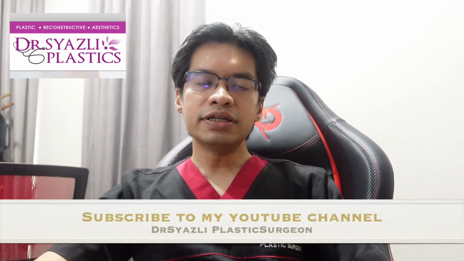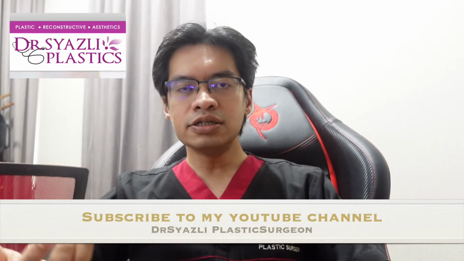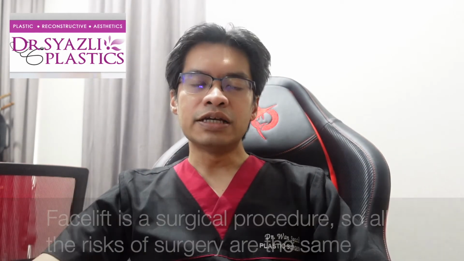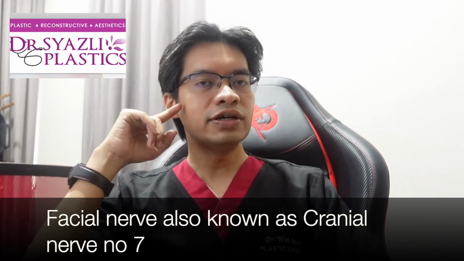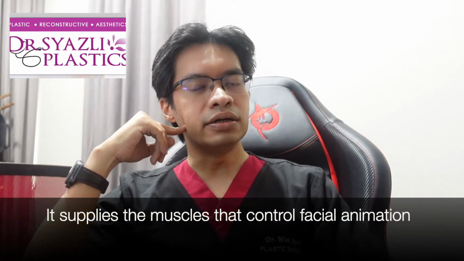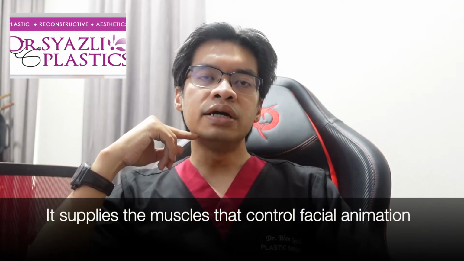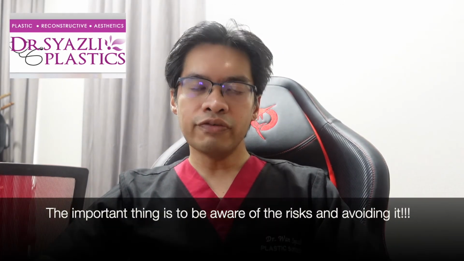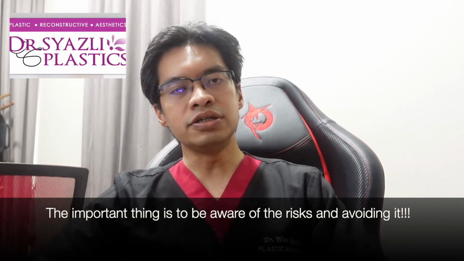Right, so what are the complications? The risks and complications of facelift, like any other surgery, include a risk of bleeding, a risk of hematoma, and a risk of skin edge necrosis. But specific to facelift is the risk of damage to the facial nerve, the nerve that supplies the muscles of the face, especially if the dissection crosses the angle of the mandible, where you have marginal mandibular nerve involvement, or across the zygomatic arch, where you have involvement of the frontal branch of the facial nerve. But by being aware of this risk, surgeons will be more careful, and we can avoid damaging this nerve. So what about the alternatives for facelift?